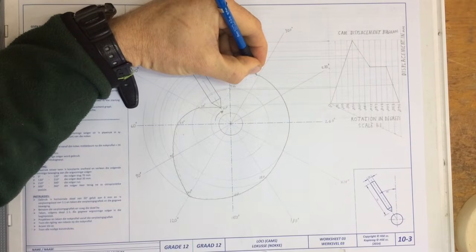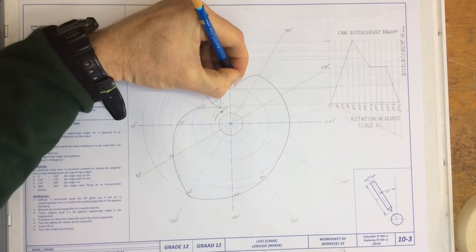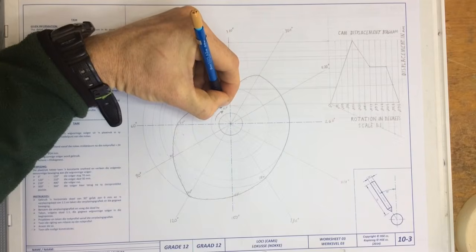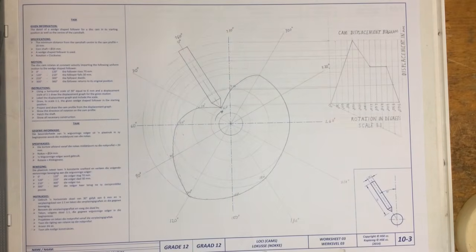Nice smooth curve in there. Nice smooth curve coming down here. And that is the cam profile that you should end up with.